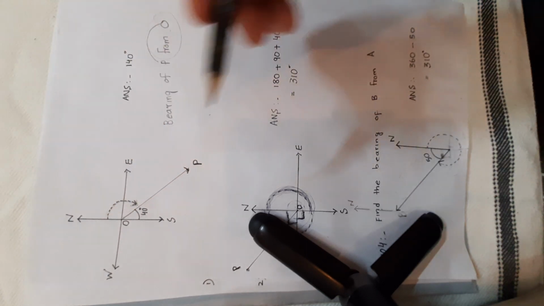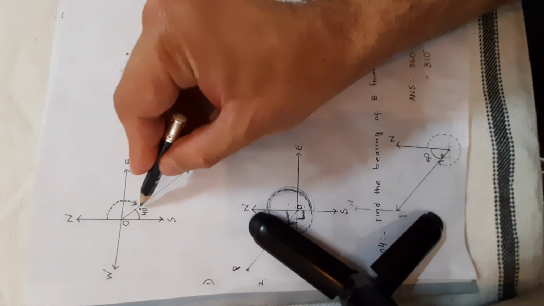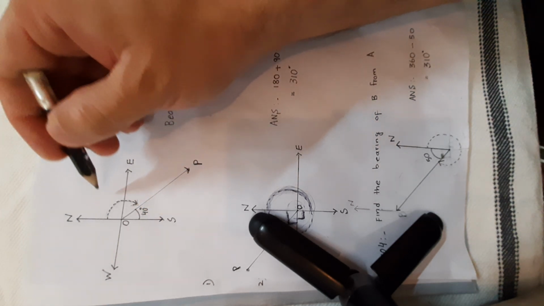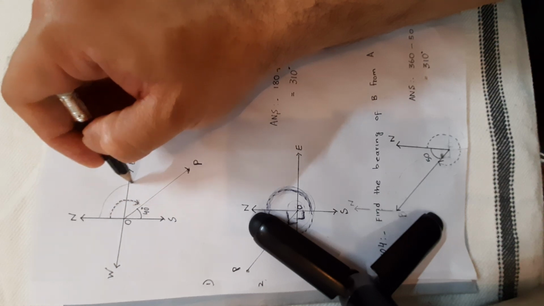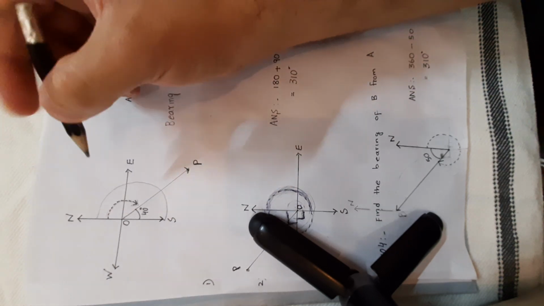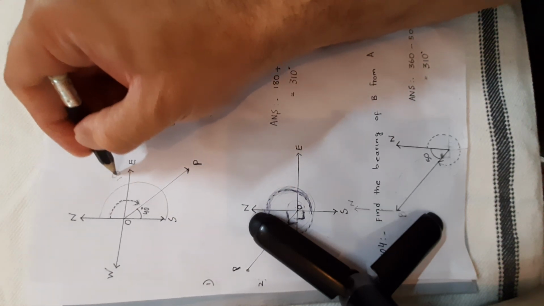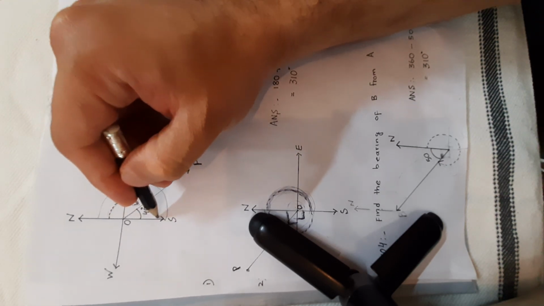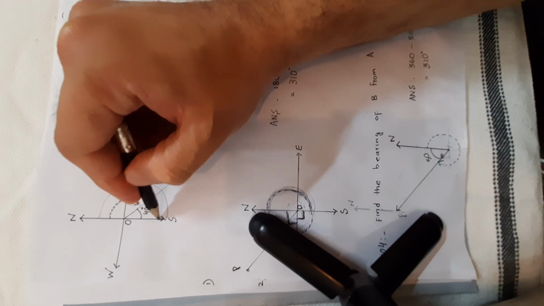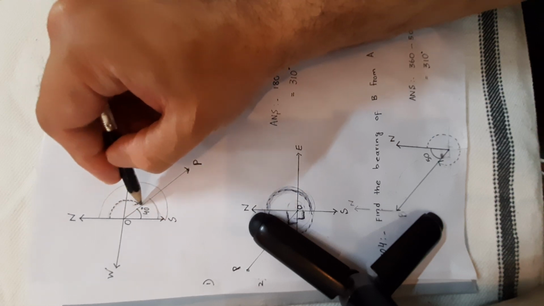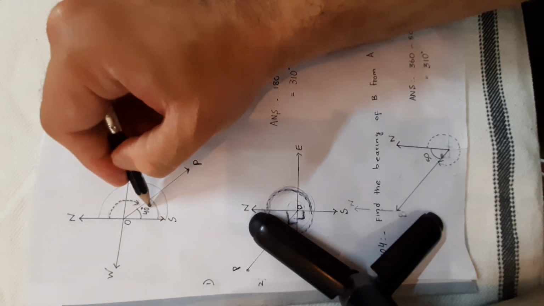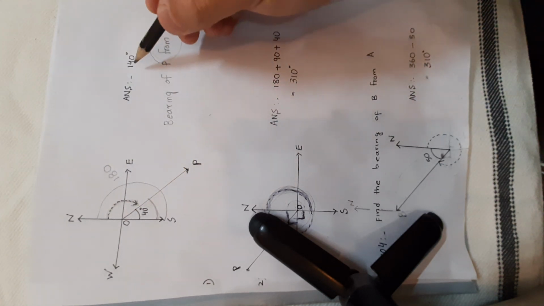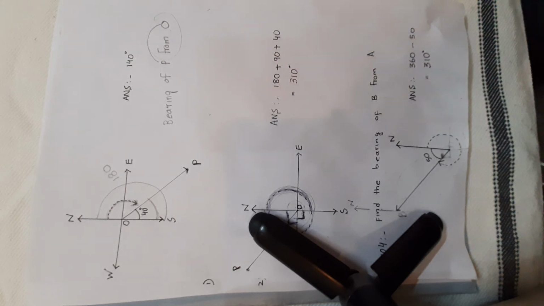Now according to the given information, this angle is 40, and as you know that angle on a straight line is 180. So if this is 180 and this is 40, so this will be 180 minus 40, so you will get this one equal to 140.